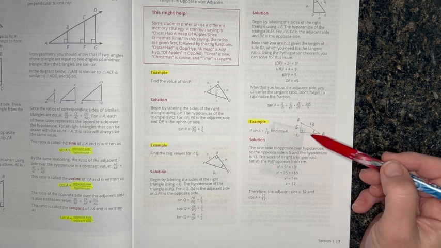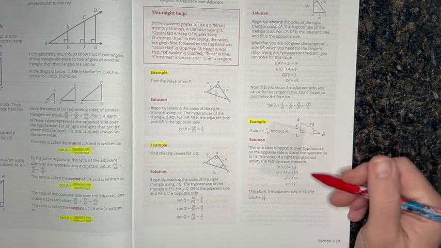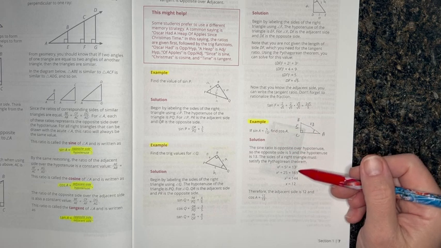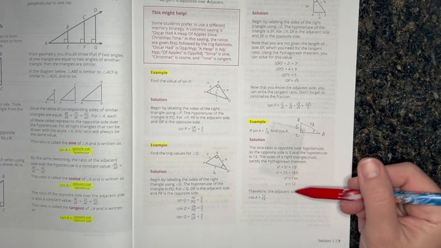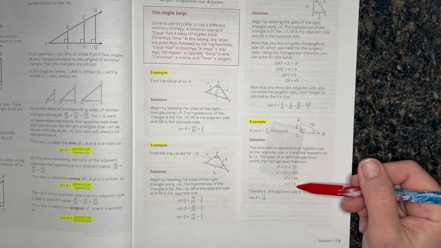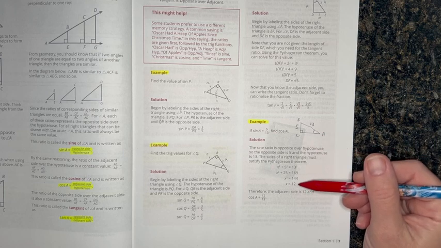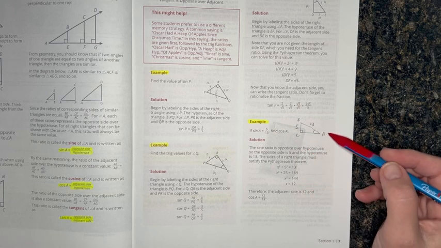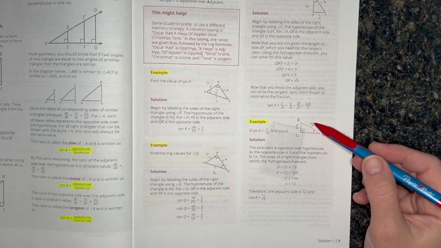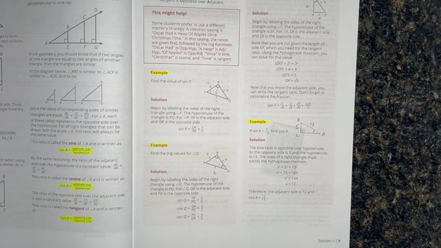Consequently, 5, 12, 13 is what they call a golden triangle, because all the numbers end up being whole numbers. But using the Pythagorean theorem, they found that the missing side was 12, but what they're asking for is the cosine, which then would be 12 over 13. All right, let's turn the page.